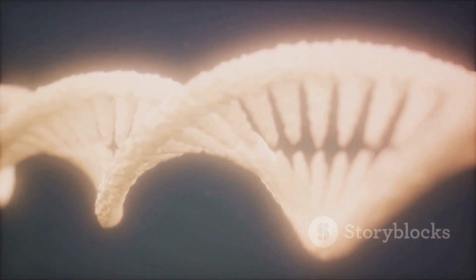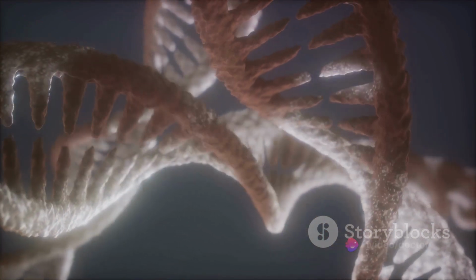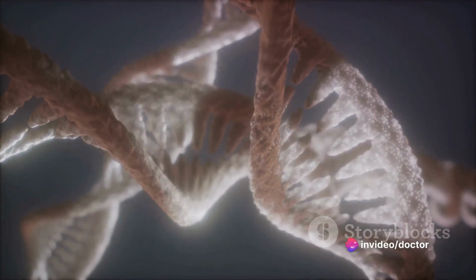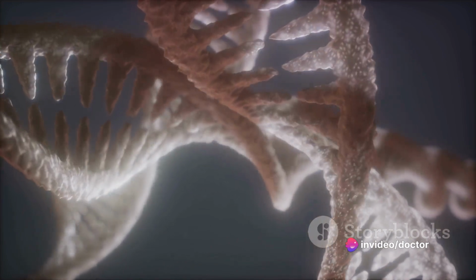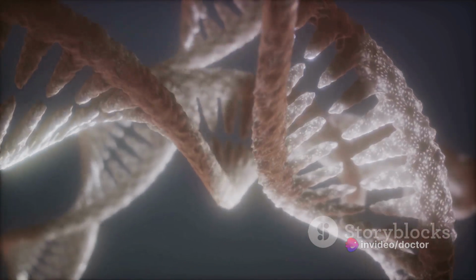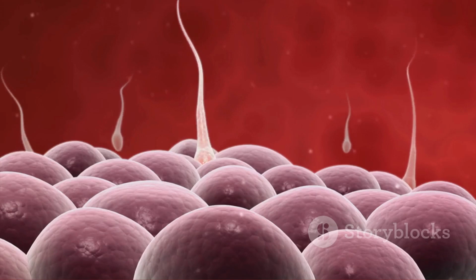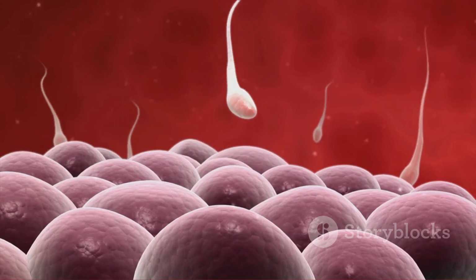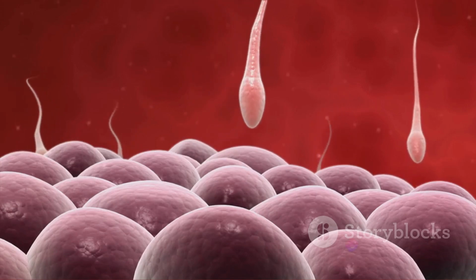Anaphase 2 sees the centromere split and the sister chromatids start their journey towards opposite poles. It's like watching a mirror image of what happened in anaphase 1. Finally, we reach telophase 2 and cytokinesis. The nuclear envelope forms again, and the cell splits, giving us 4 haploid cells.